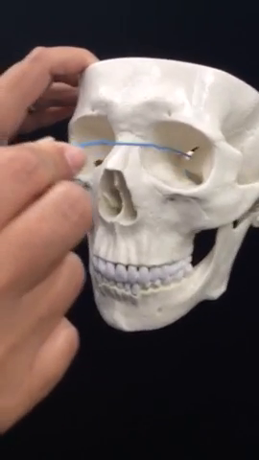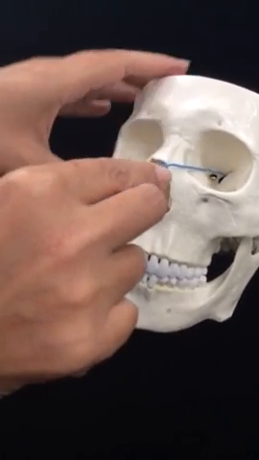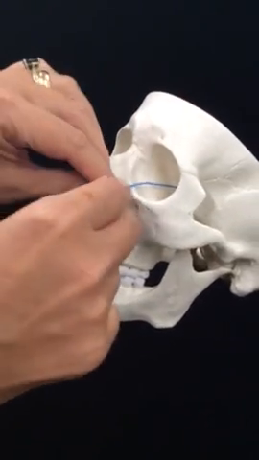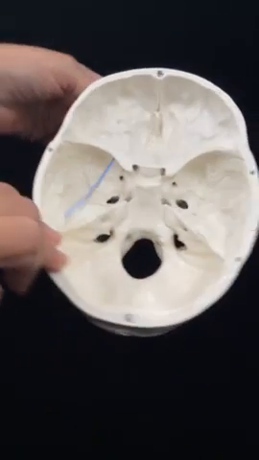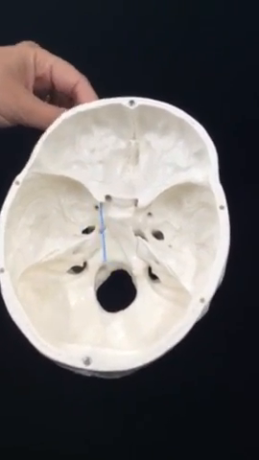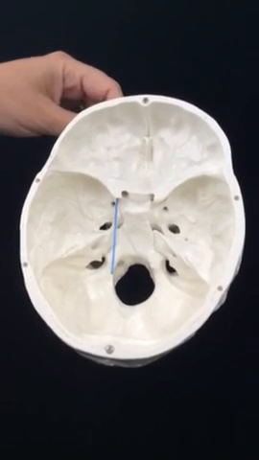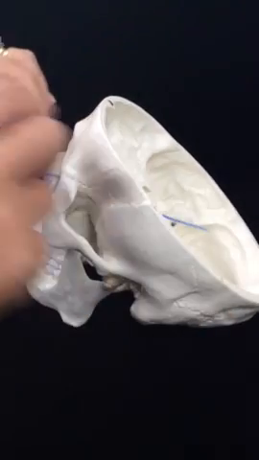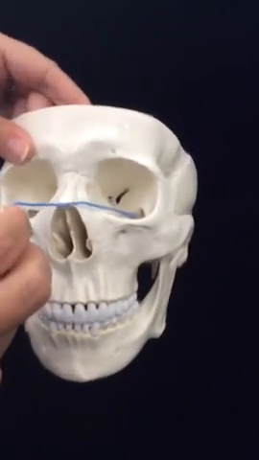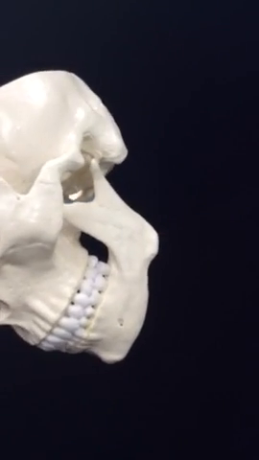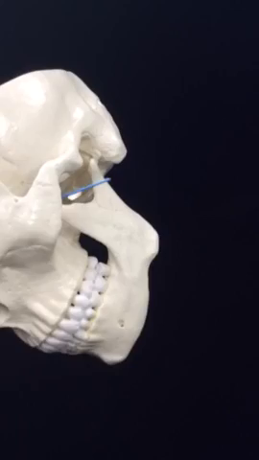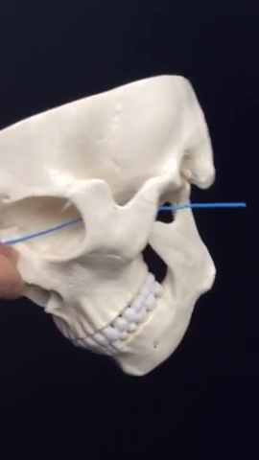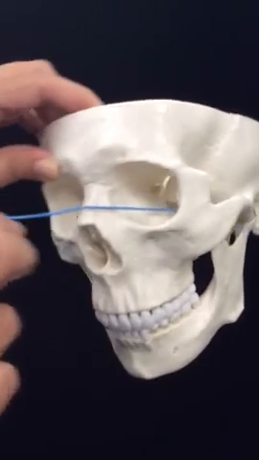Now it's important for you to remember or notice that the superior orbital fissure, if you look on the inside, you can see where it's going to be coming out on the inside of the cranium. But the inferior orbital fissure, if you want to see where it comes out, it actually comes right over here next to your zygomatic bone, so you don't see it on the inside of the cranium.